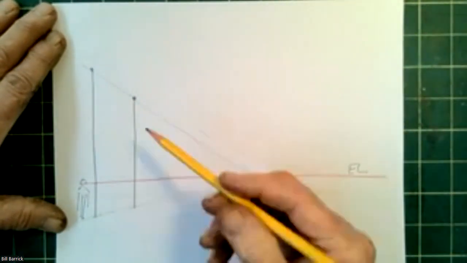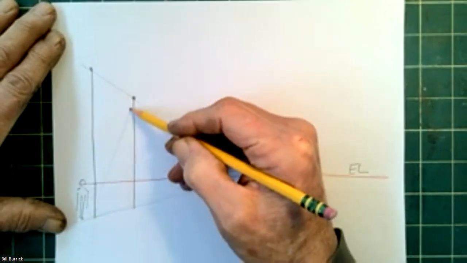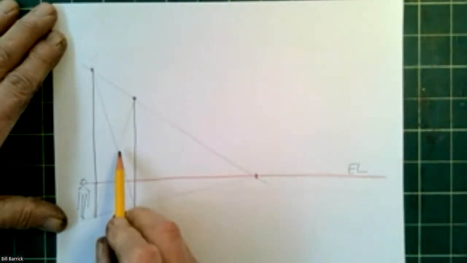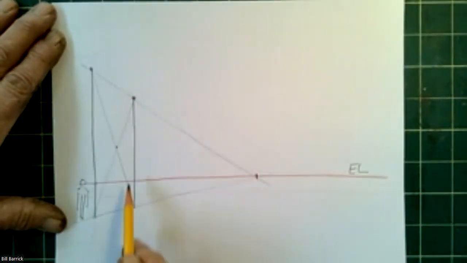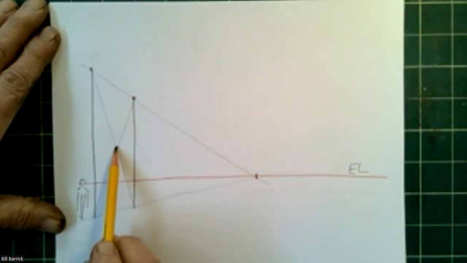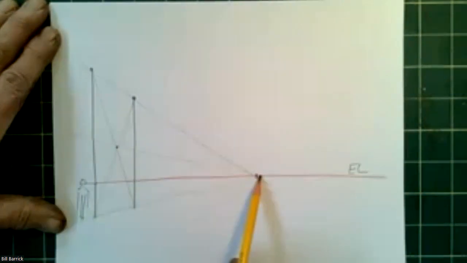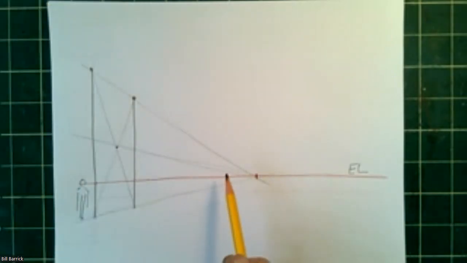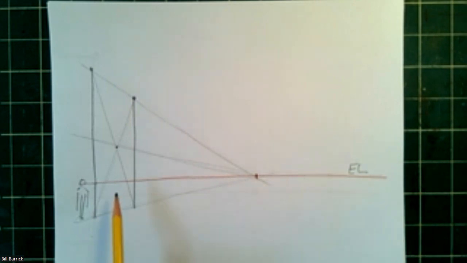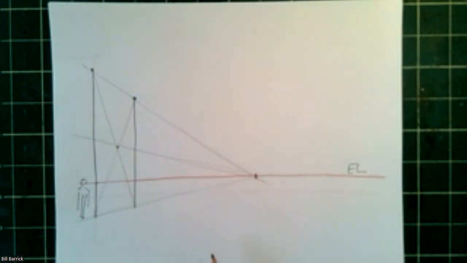Okay. Draw the two diagonals from the bottom of this pole up to the top of the second one, and the same on the other side. That establishes the middle between the top and the bottom in perspective. Connect this point where the diagonals intersect with the vanishing point. I'm doing this freehand just to make it quicker. If you need to use a ruler to do this, go ahead and do that. So I've connected the intersection of the diagonals with the vanishing point.